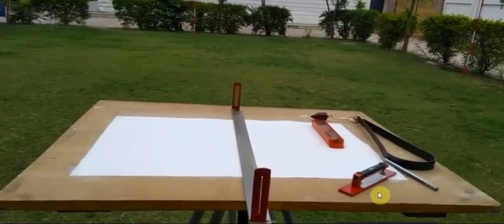Now, the drawing sheet is attached to the drawing board by binding tape. So we have fixed some points on the ground. You can see the ranging rod here, with red and white bands. This is the ranging rod. This is to mark the points on the ground. This is one more point. Similarly, some 4 to 5 points are fixed on the ground.